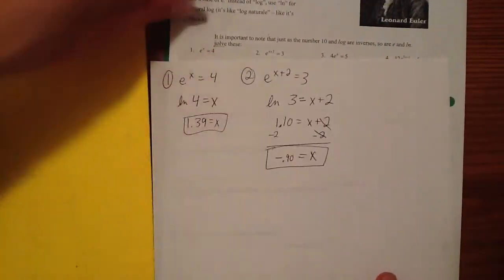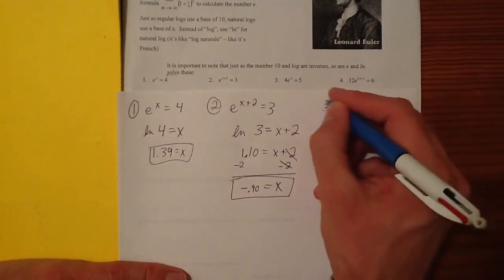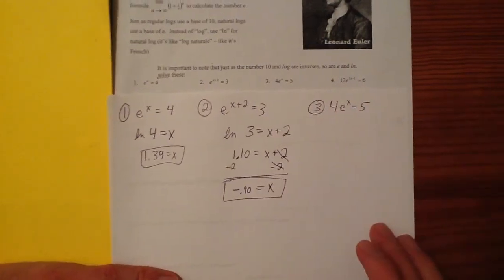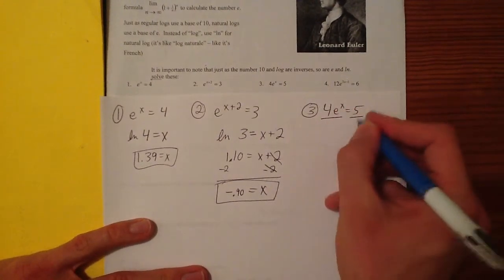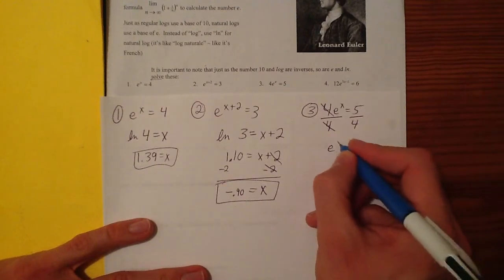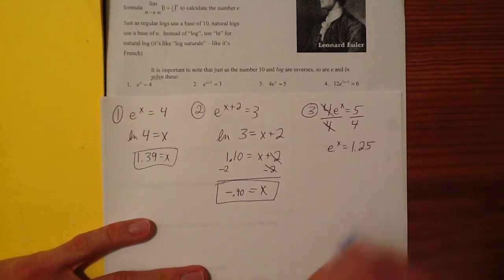Here goes number 3. 4e to the x equals 5. Now, what are we going to do with that 4? He's bothering me. Well, he's bothering me too. Let's divide by 4. We'll cancel those out. So e to the x equals 5 over 4. That's 1 1/4.